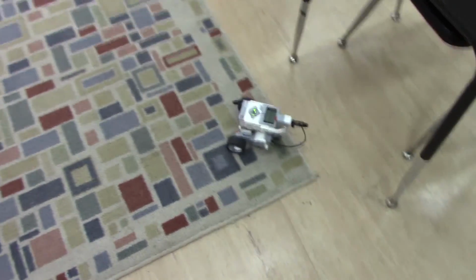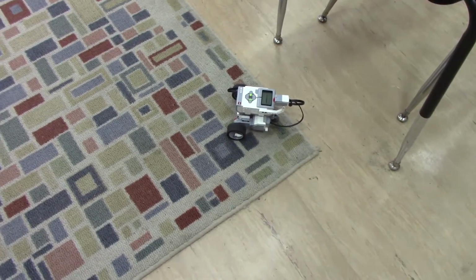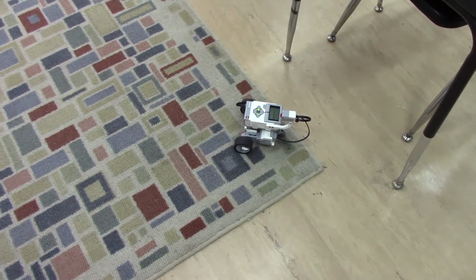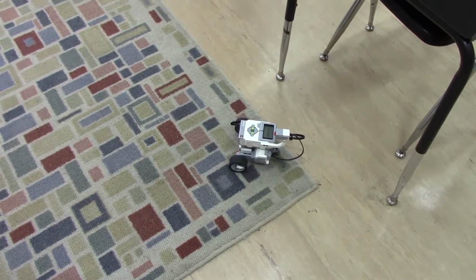So we were able to get it to end nearly exactly where it started. It made a square. Now I got very lucky in the fact that I only had to change one variable once.